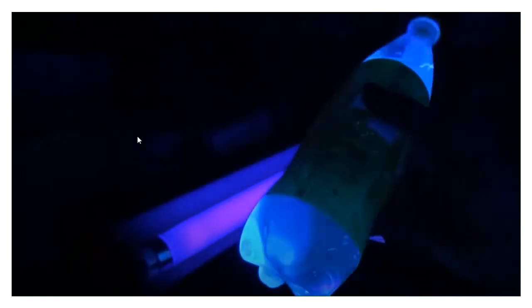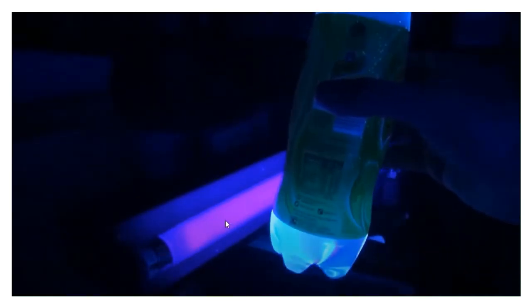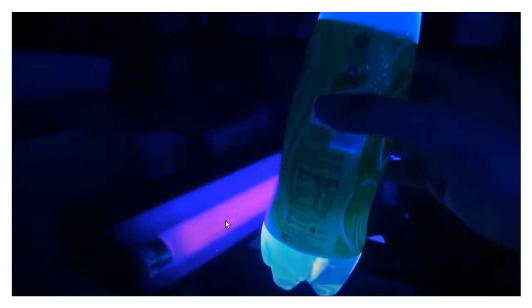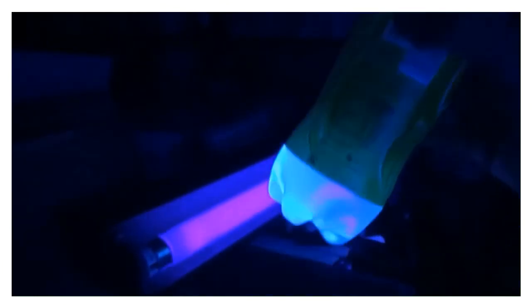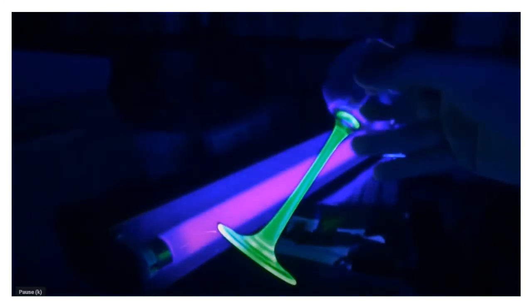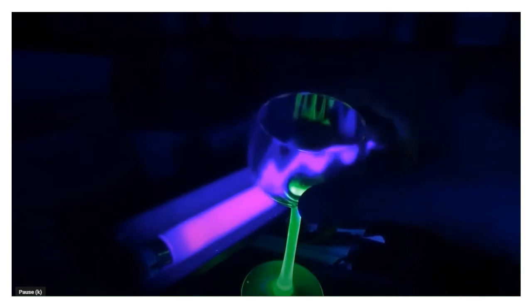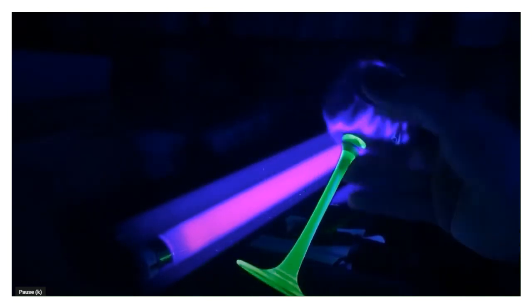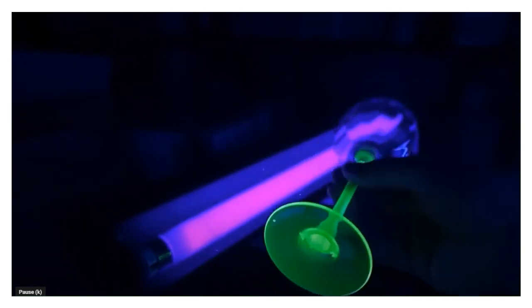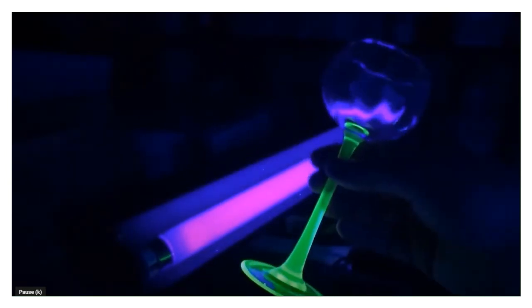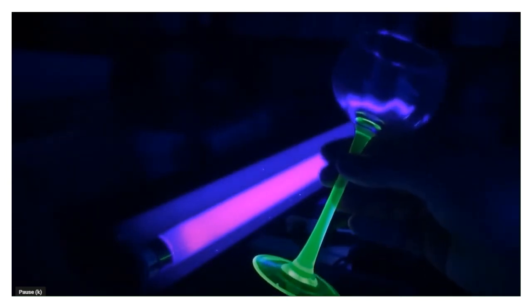Right, what we're looking at here, we've got a fluorescent tube giving out some ultraviolet light, and then what you're seeing there is a drink which has got a chemical called quinine in, and that's fluorescing. Now we're going to see some uranium glass doing the same thing, really quite impressive. So what's happening here is that we're taking ultraviolet light and we're converting it into green light, and that's going to be a crucial concept in how a fluorescent tube works.